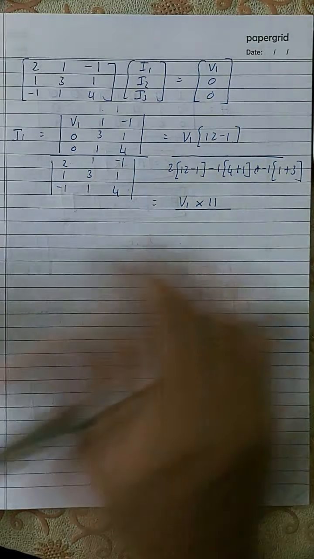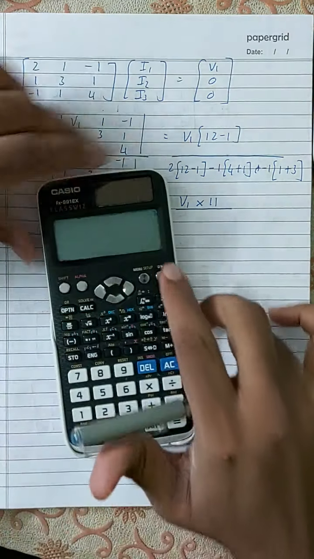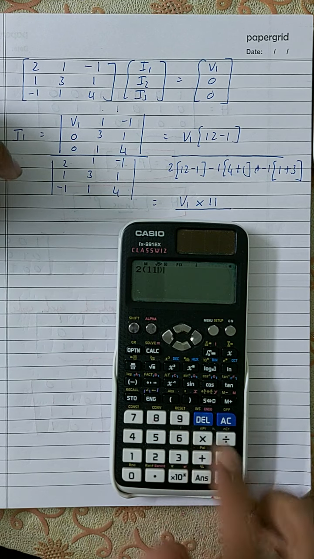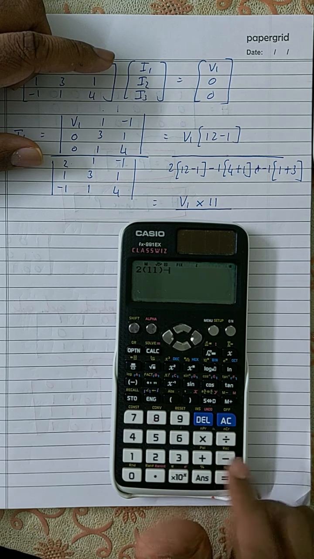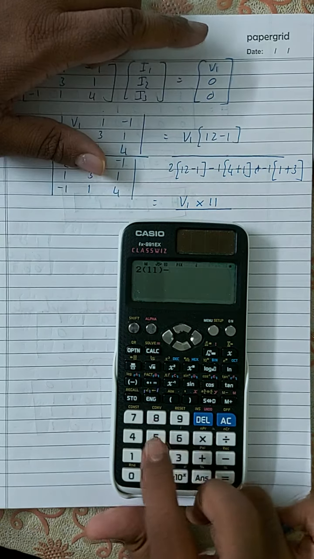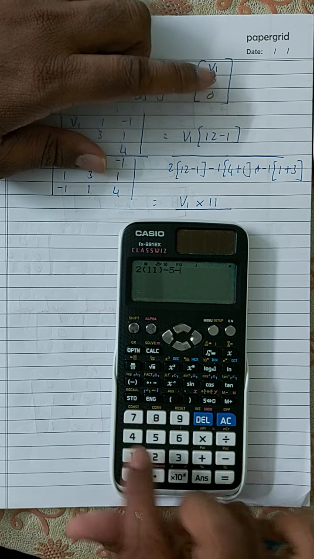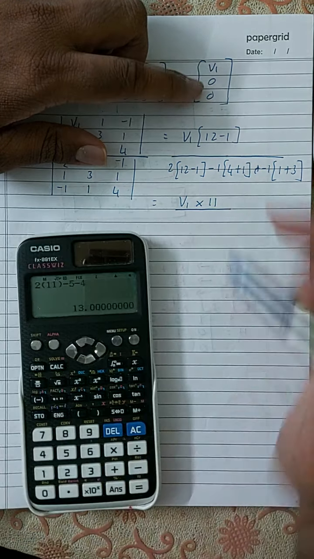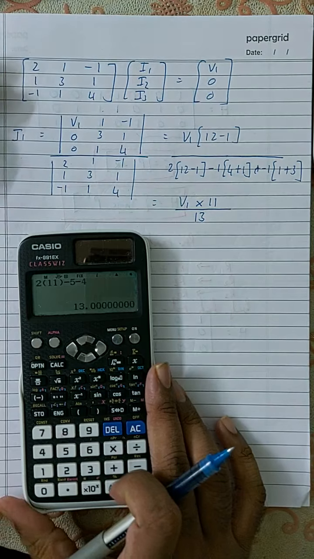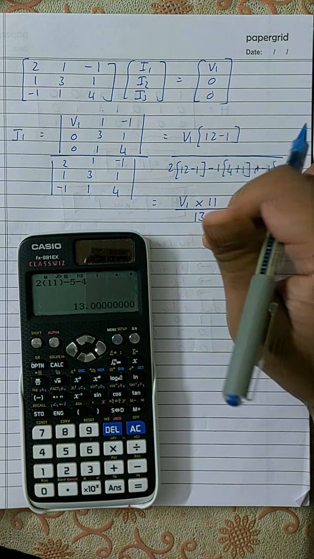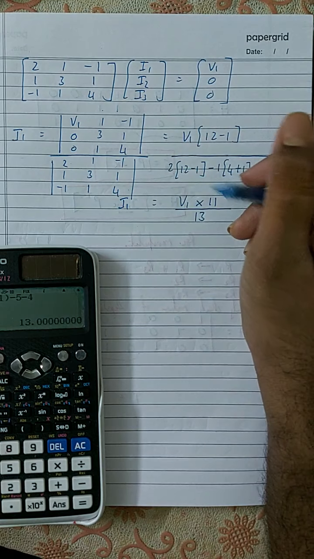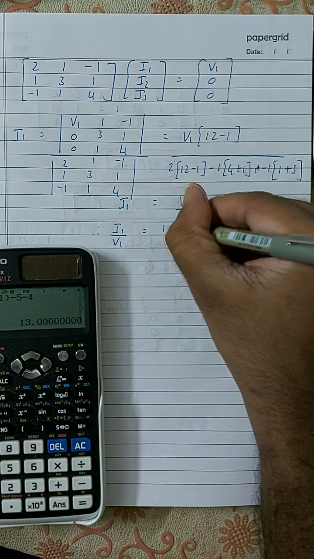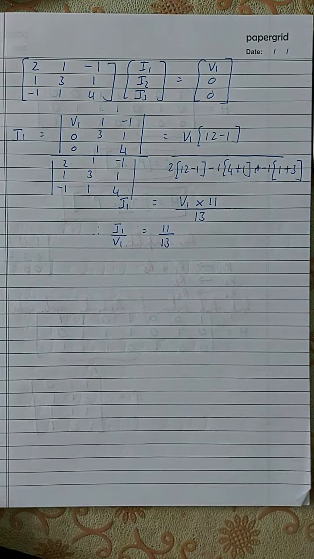Let's do this calculation over here. It's much simpler. We have 2 into 11, 12 minus 1 is 11, minus 4 plus 1 is 5, minus 3 plus 1 is 4, and you get 13. So this is equal to 13. Okay, so this is one answer you got. Which means I got I1 is equal to V1 into 11 by 13, or in other words I1 by V1 is equal to 11 by 13.